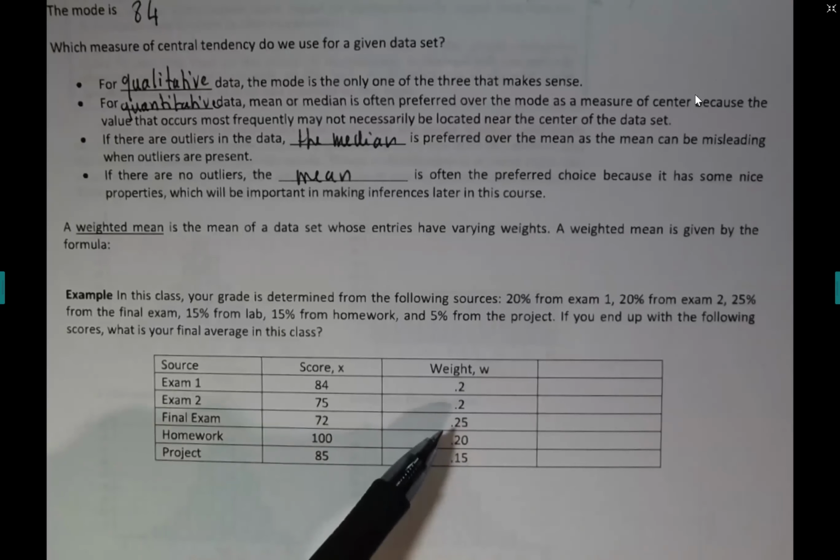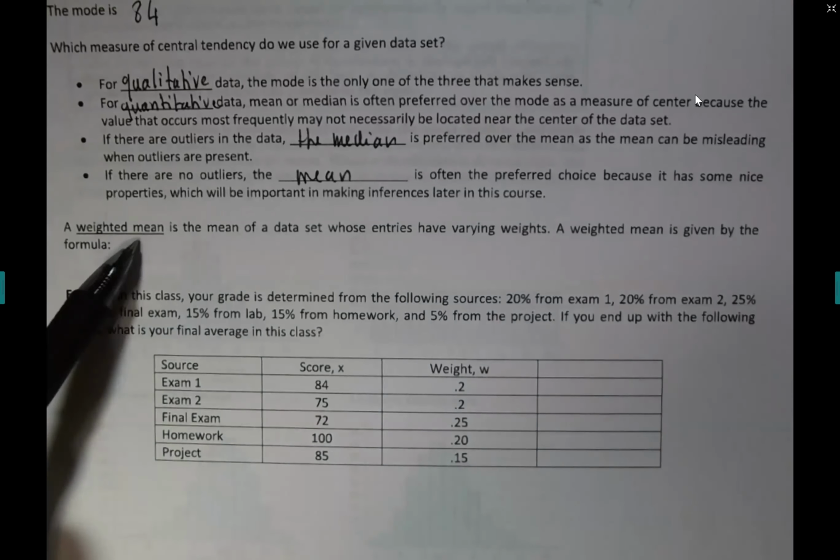In the syllabus, I said 20% final exam, 12% homework, 5% project, etc. So how do I compute just the final grade? I'm just going to give you an example on how to do that. This is called weighted mean.